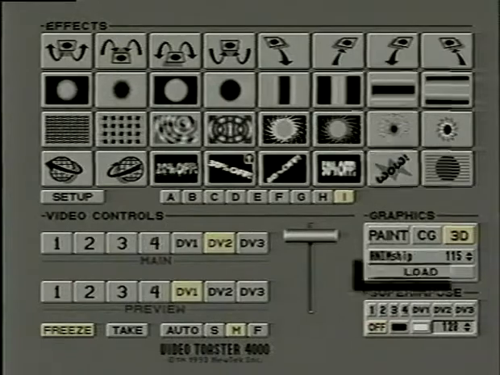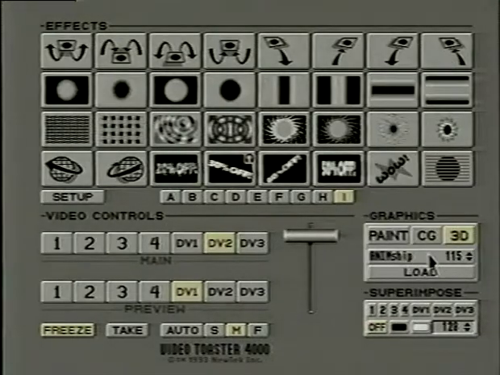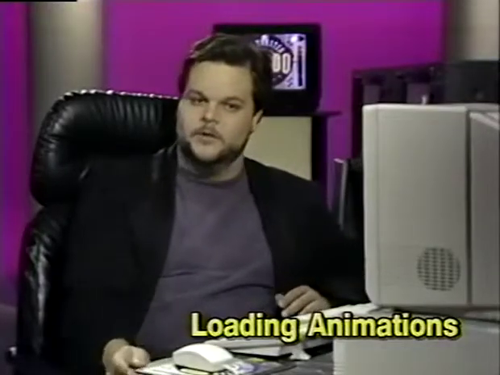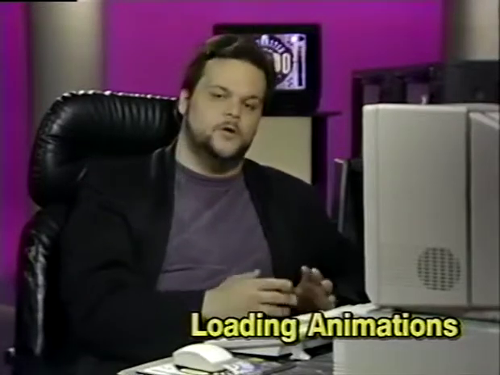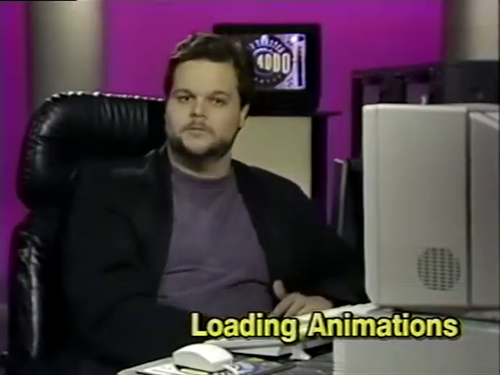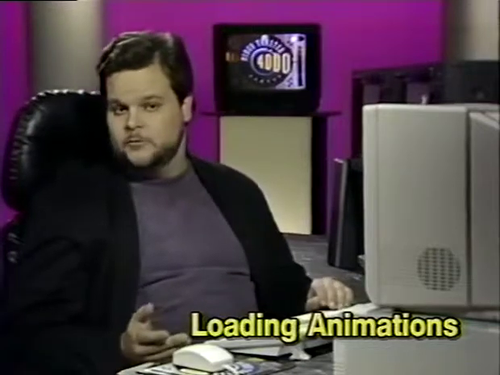Now, one of the uses for this requester is to load up animations, and this is a feature that's only available on the Video Toaster 4000 when used in conjunction with the Amiga 4000. But you can load up animations that will play back straight from RAM on the computer. The limit of the animation length is based on the limits of RAM. There's no way, by the way, to tell the difference between an animation and a regular Framestore unless you've actually put the word anim or .a or something like that in the file.